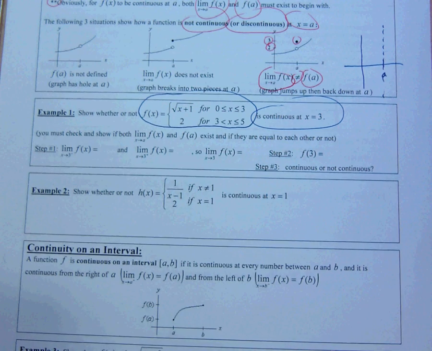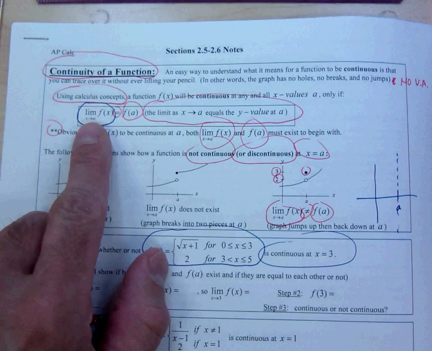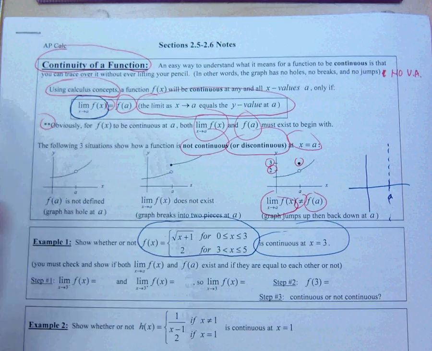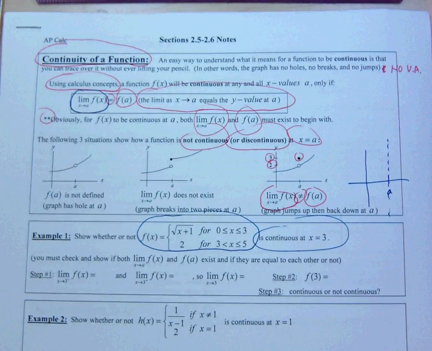Well, what do we need? We need three things. We need to find the two-sided limit. We need to find the y value at A, and then we need to figure out if they're equal to each other. So those are the three things we have to look at, right?